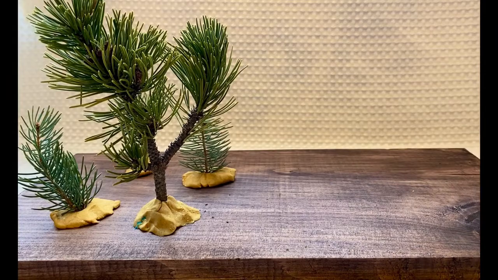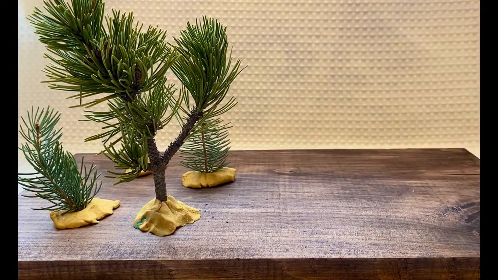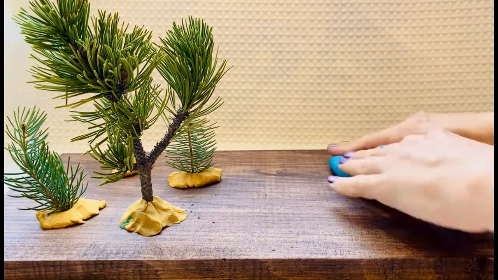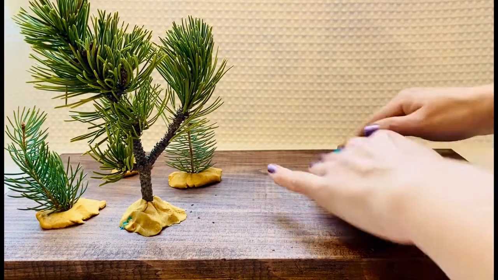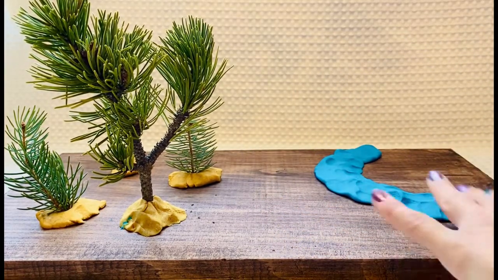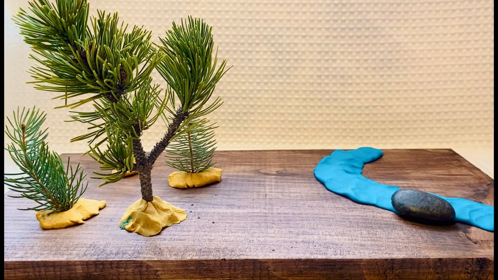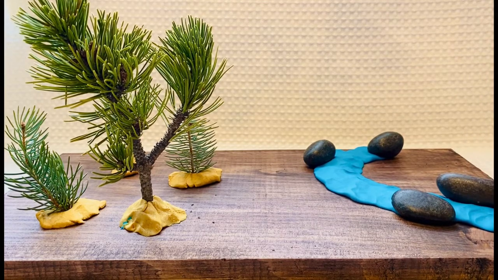Now I'm going to add a little bit of blue Play-Doh and roll it out, and this will create a nice stream and stick it right to my board. I'm using a board that's a little bit smaller than a cookie tray, just for size reference. I'm using just what I have in my own home. You don't need to go out and buy fancy materials to create your small world. Take a look in your cupboards or recycling bins.